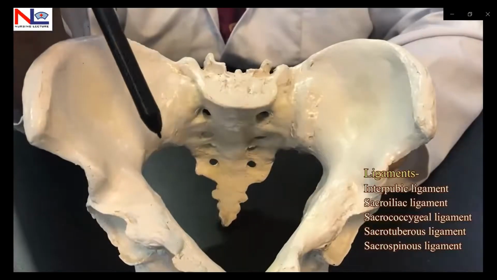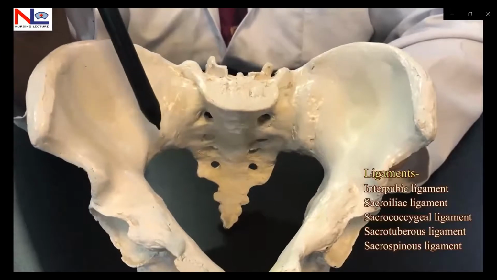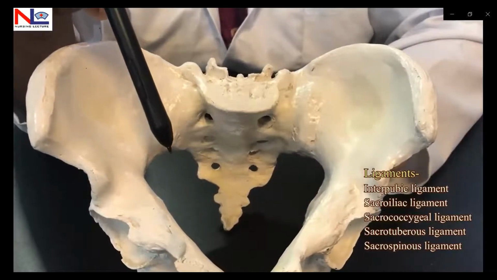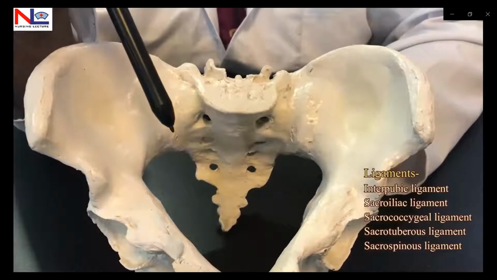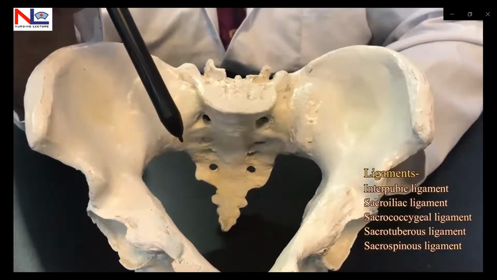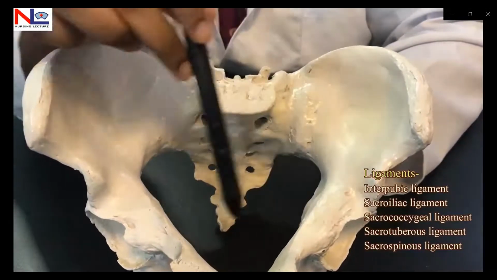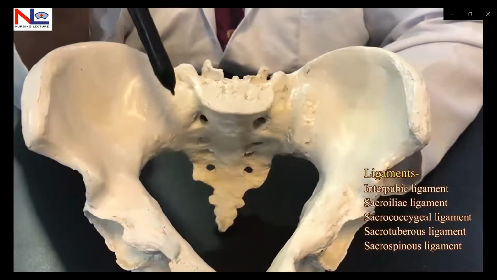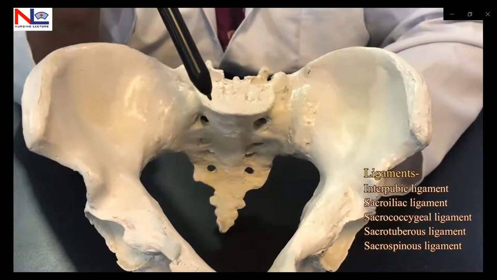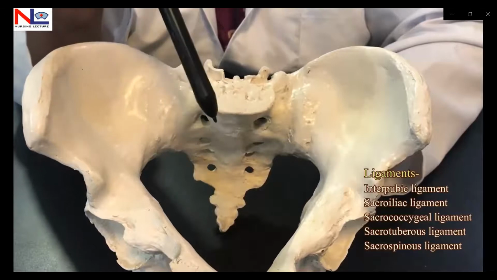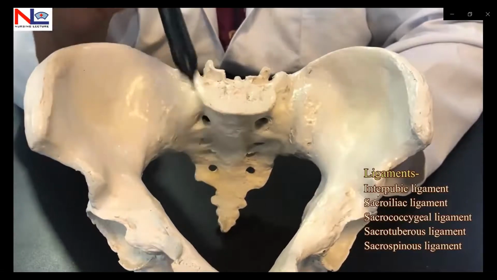There is very limited movement in between the joints in the non-pregnant state, but at the time of pregnancy, there are hormonal changes which soften the ligaments and increase the movement of the pelvis, so that the pelvis can easily rotate and the fetus can easily pass through.